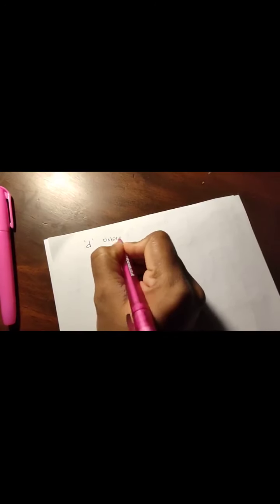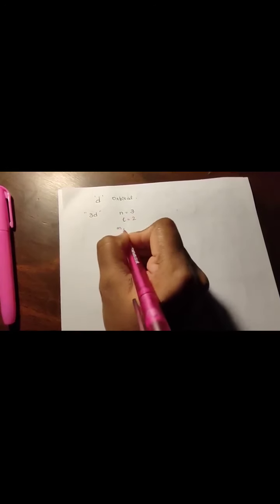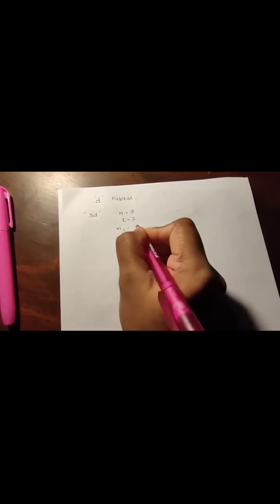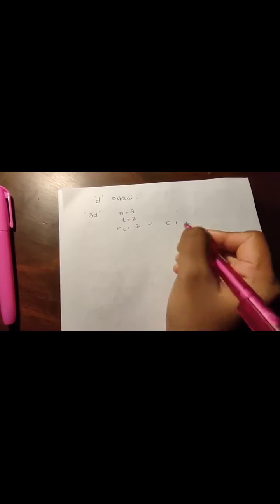So two nodes. Okay. Now let us see the boundary surface diagram for d orbital. Let us consider 3d orbital. For 3d orbital, n is equal to 3, principal quantum number 3. Azimuthal quantum number is 2 and magnetic quantum number ml will have -2, -1, 0, 1 and 2.